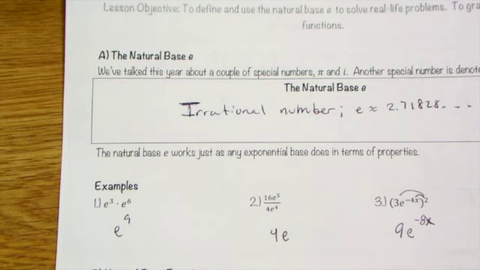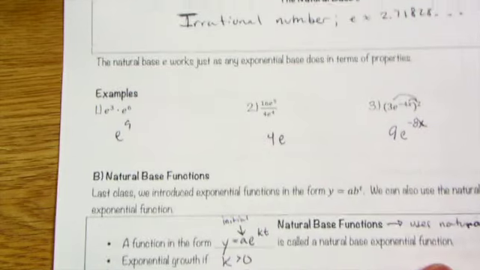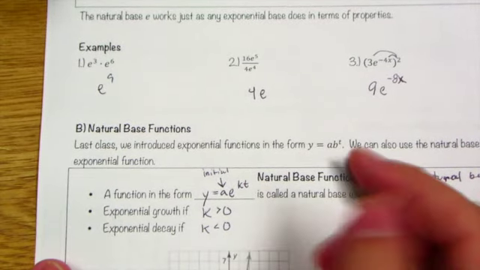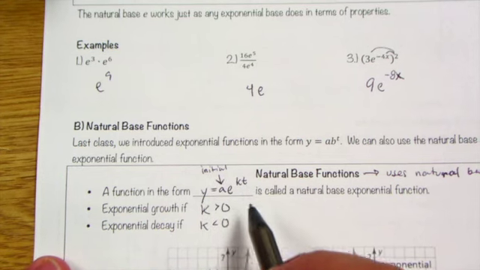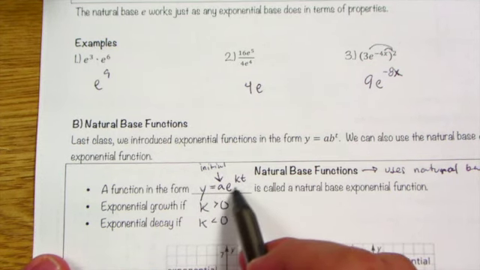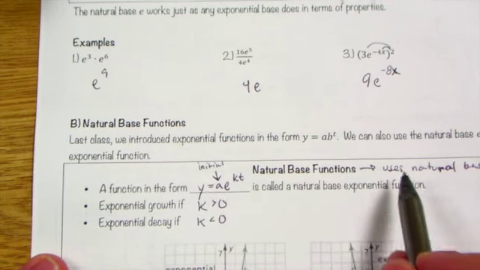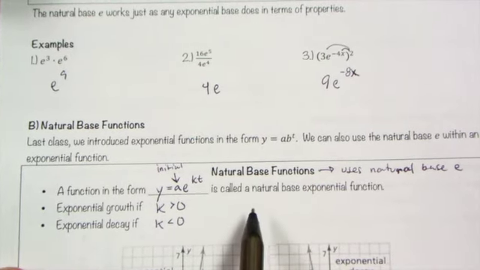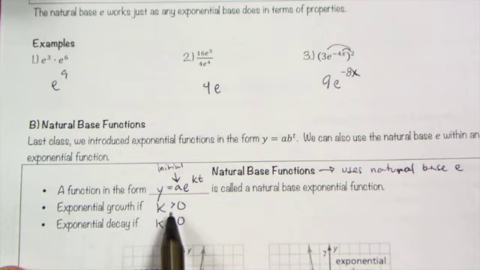So, again, just like before, and if you want to, you can label these, but they're the same labels from before. A still represents initial value. I'll just put initial, and sorry guys, I forgot to move up there. So here's the y equals a e to the kt. It uses the natural base e, and a is still your initial.